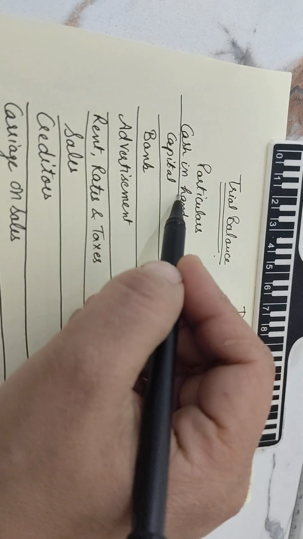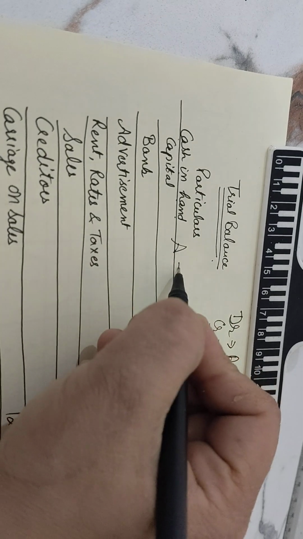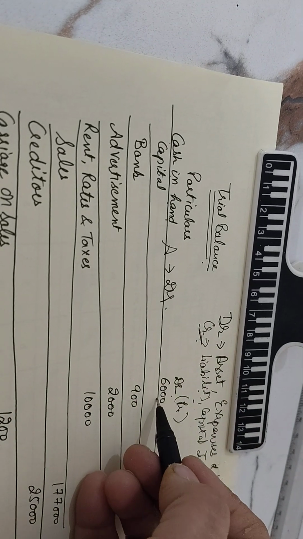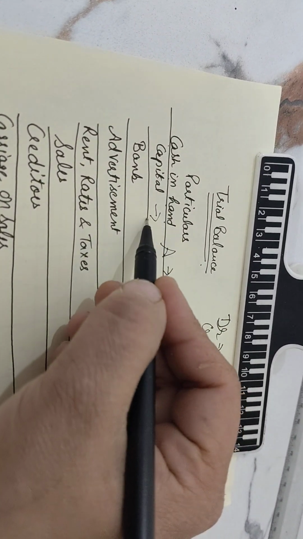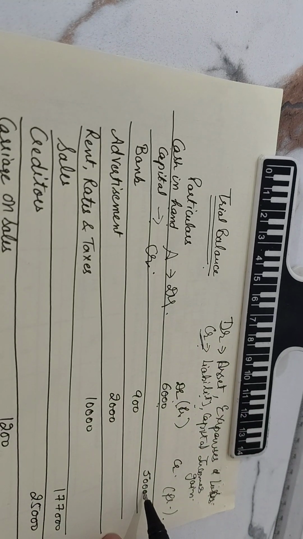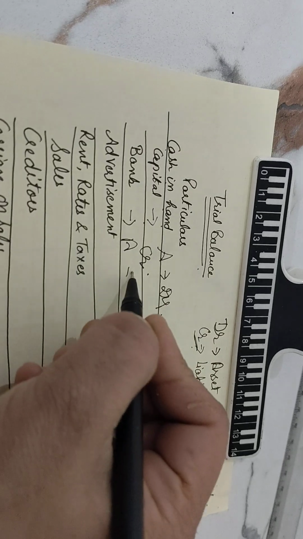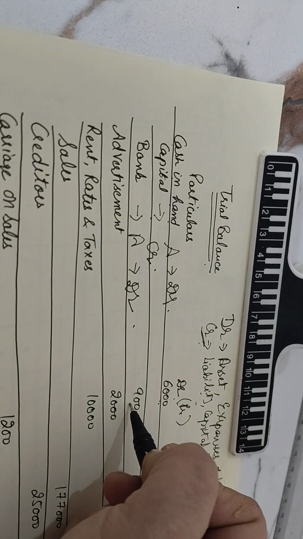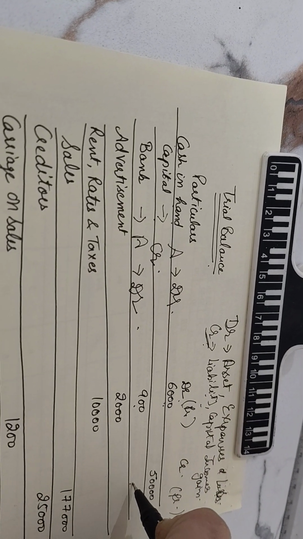Like cash in hand is your asset, so it carries a debit balance, so its given balance would be written in the debit column. Now capital is itself having a credit balance, so it will be carried to the credit side. Now bank is again an asset, so it will have a debit balance. If bank overdraft is given, then it would be a liability, so it will become a credit balance.